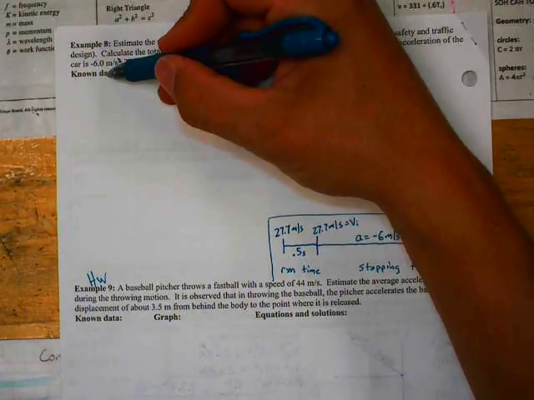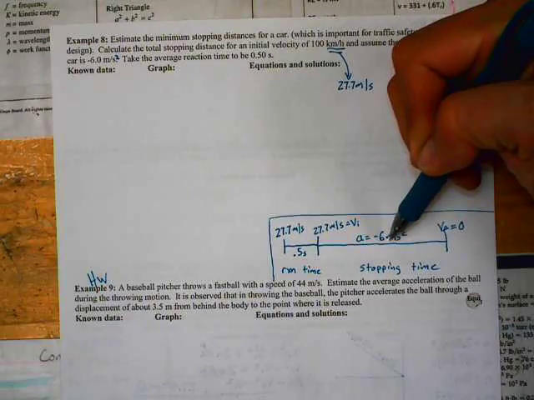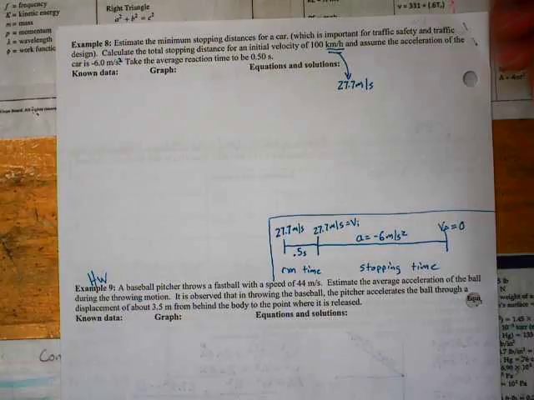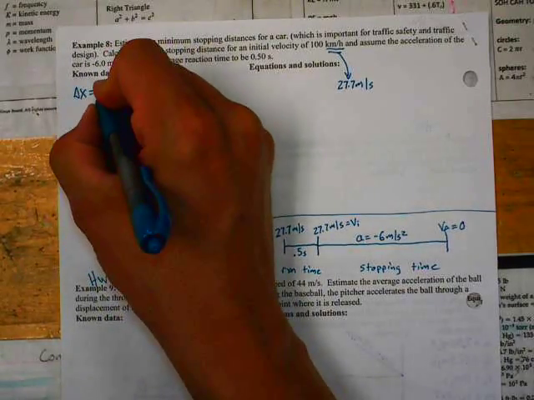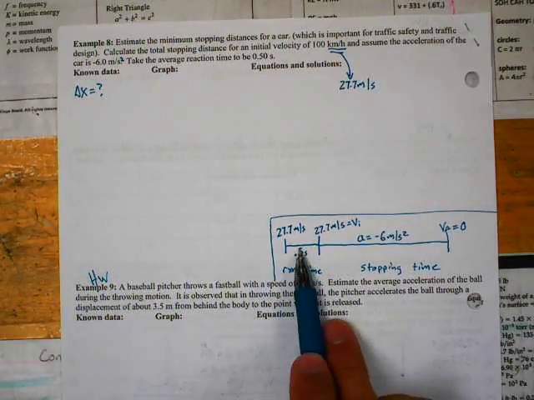Now our known data, didn't we just list that over here on our diagram? Do we really need to list it again? Not really. Let's put over here that delta x is what we were trying to find. And we're going to have to find two different delta x values. We need this one and this one.